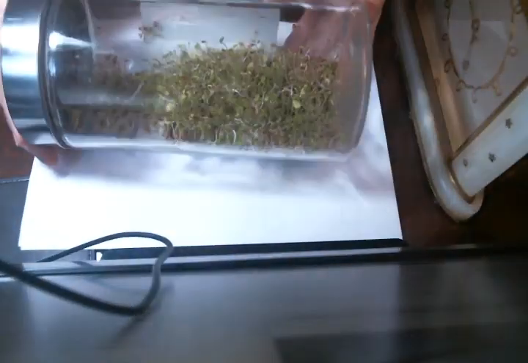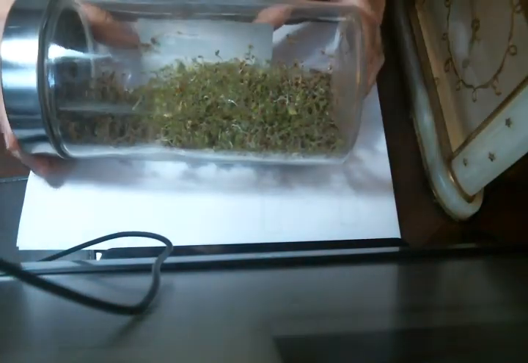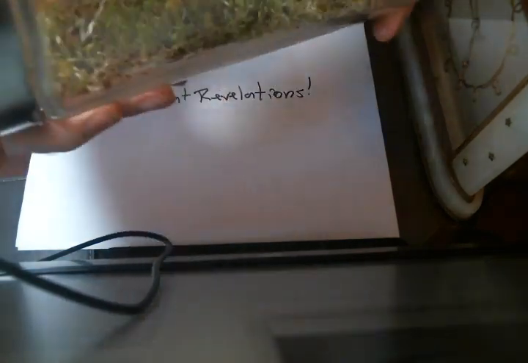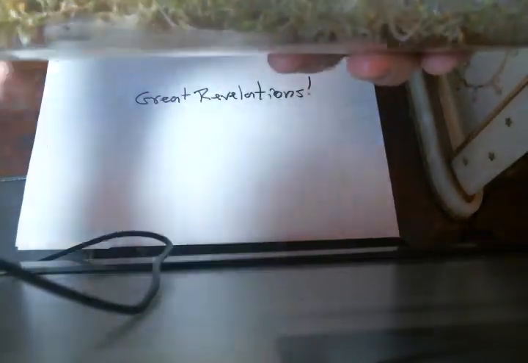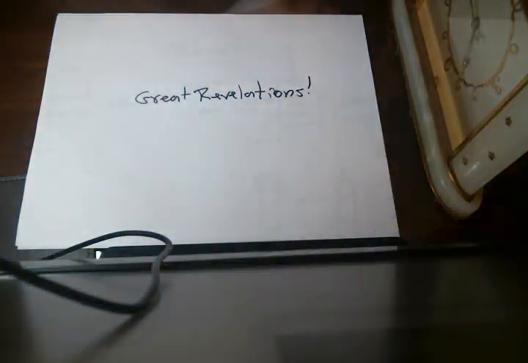Amazing, huh? So these guys are almost ready, just to give you a sense of scale. Here's my hand, so I got this little sprouter at Honest Weight. Just a little jar with a lid. You put some seeds in here, and all of those processes that I told you about are occurring in here, and within the next day or two I'm going to have some real nice stuff that we can put on salads and sandwiches and whatnot.